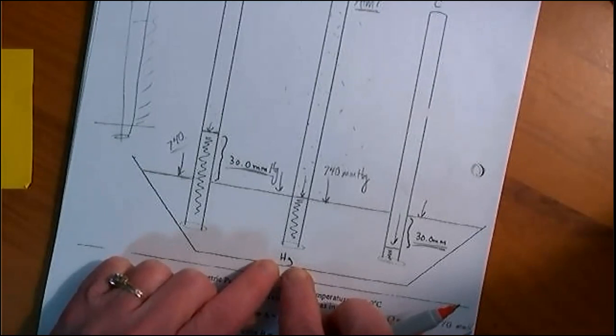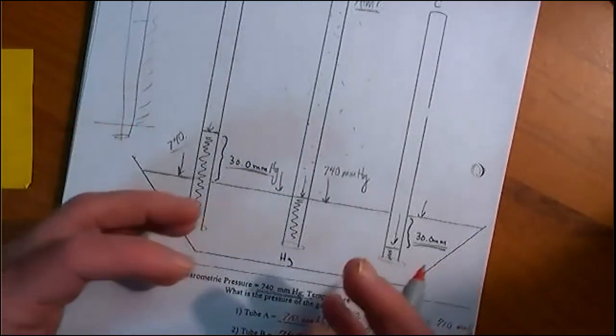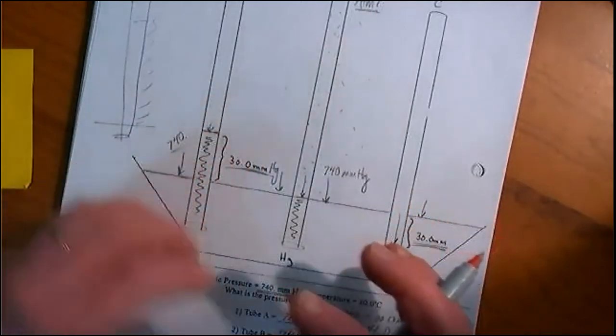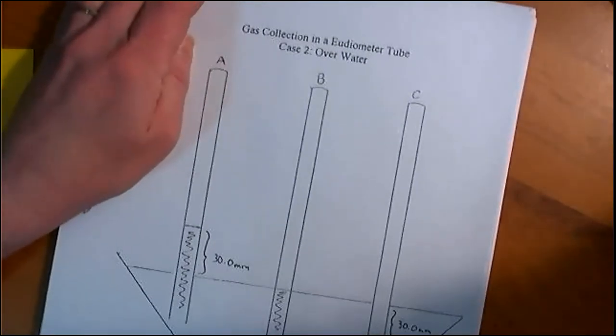So it's not very likely that your chemistry teacher would have you collect gases over mercury. We're going to be collecting over water. And so that's what the next video will explain for us.